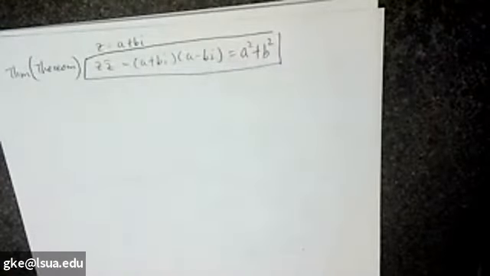The best way is to just memorize it. That's the first important formula for complex numbers. If a complex number times its conjugate equals the real part squared plus the imaginary part squared, real part squared plus imaginary part squared, nothing to do with i.